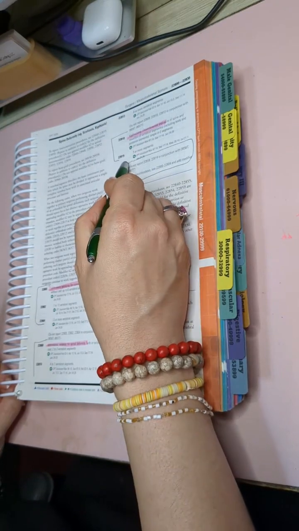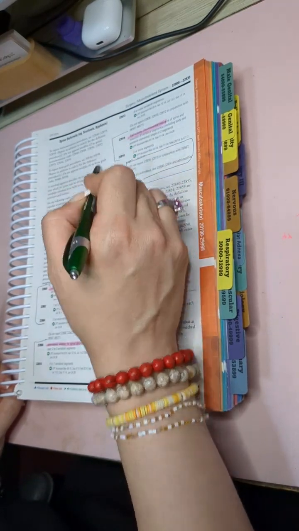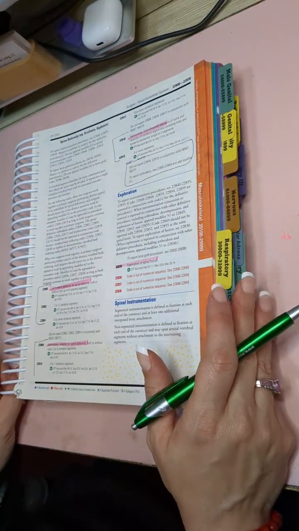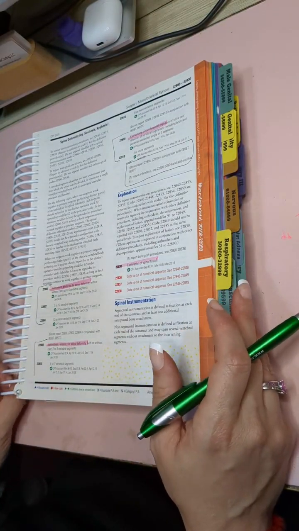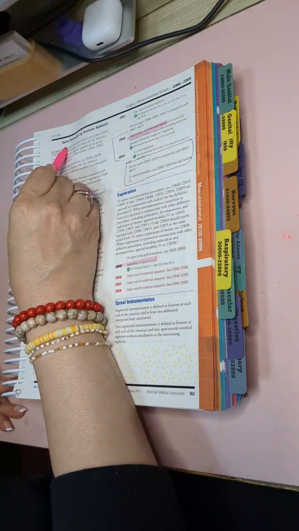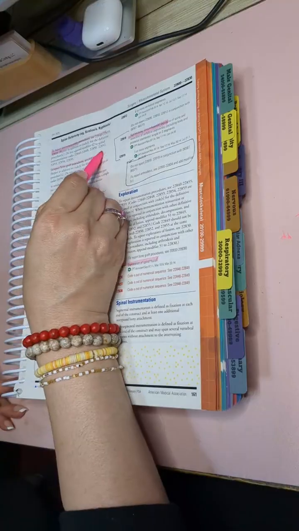Okay, again, talking about modifiers. You can find the modifiers on the back of the front cover of this book and also in the back of the book in Appendix A. And then I just highlight the first sentence or so of each paragraph.